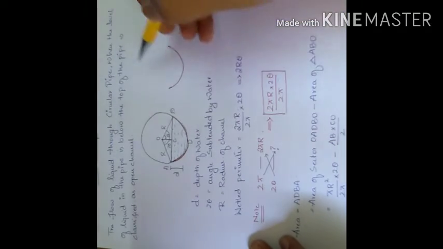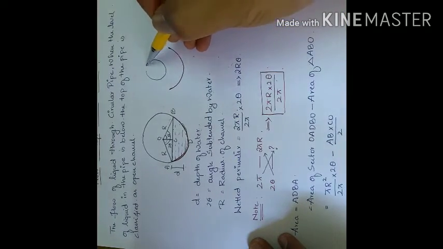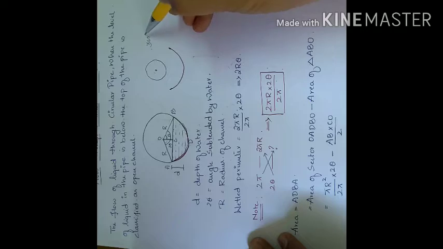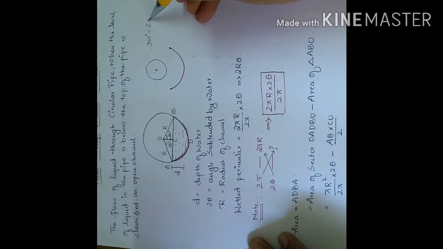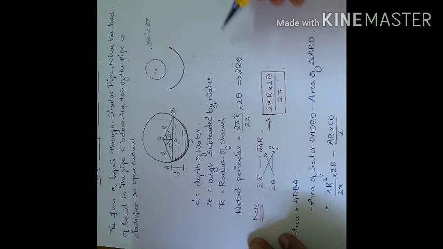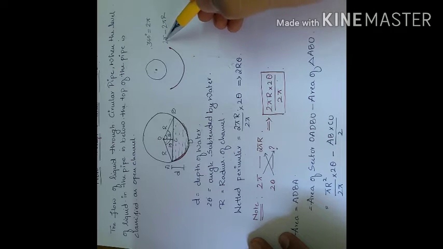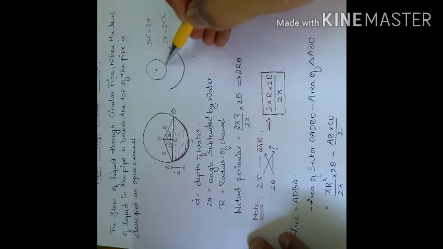Now for example, if I take a circular section, the total angle in this becomes 360 degrees, which I can write as 2 pi. So the total angle of 360 degrees, I can write as 2 pi. Now for 2 pi, the perimeter of a circle is 2 pi r. I hope it's very clear. 2 pi means the whole circle, that is the 360 degrees, and the perimeter of a circle is 2 pi r.